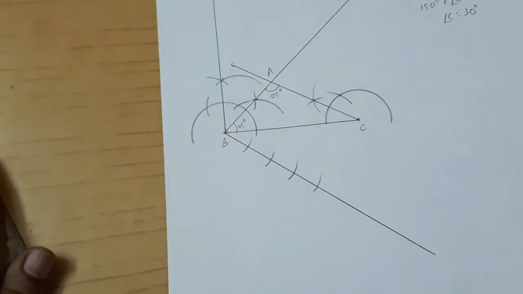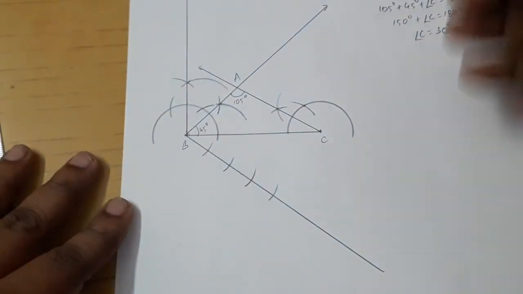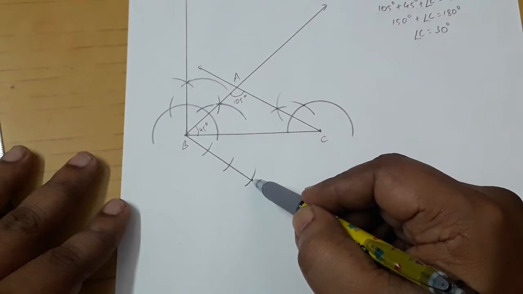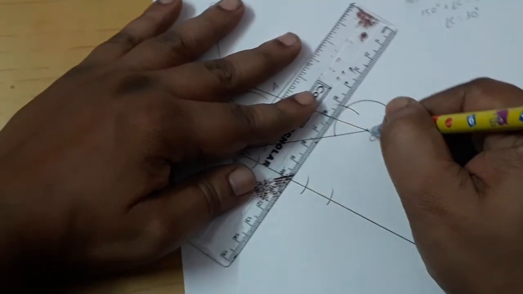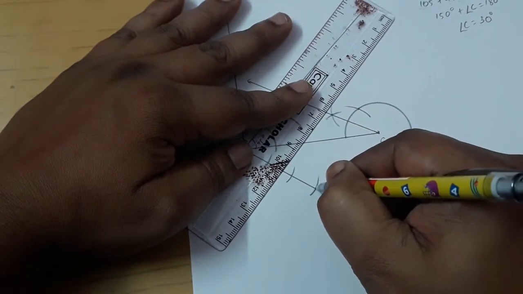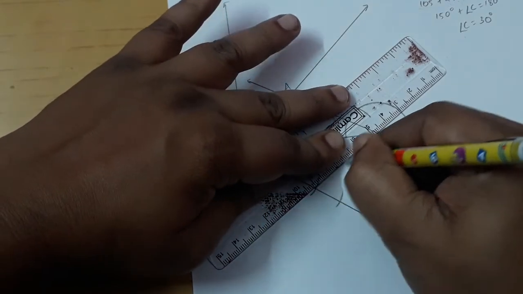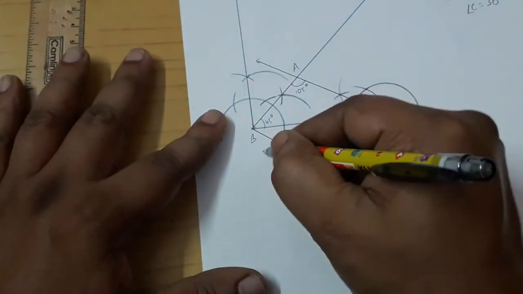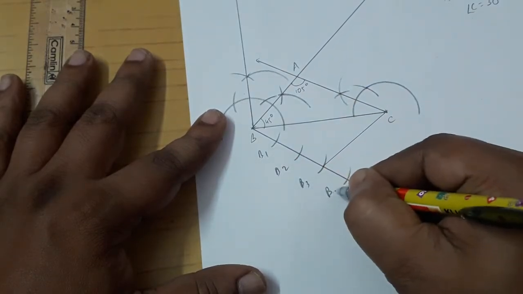Okay, got it. Now next is, since we are told it is 4 by 3 times, that means the third cut will have to be joined to C. This point here. Here we go. I'll mark this as B1, B2, B3 and B4.